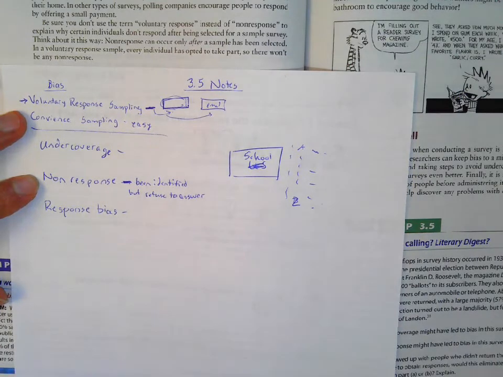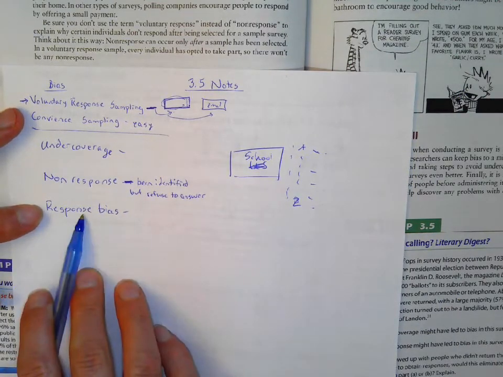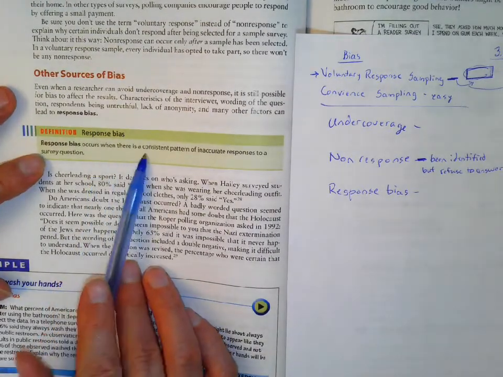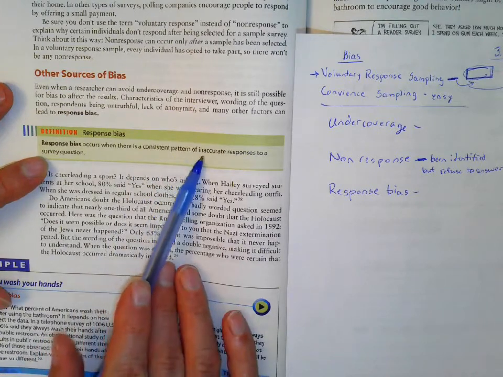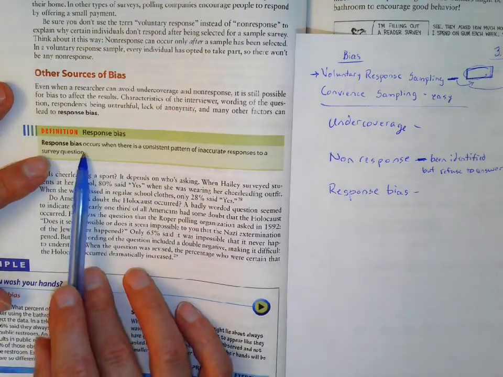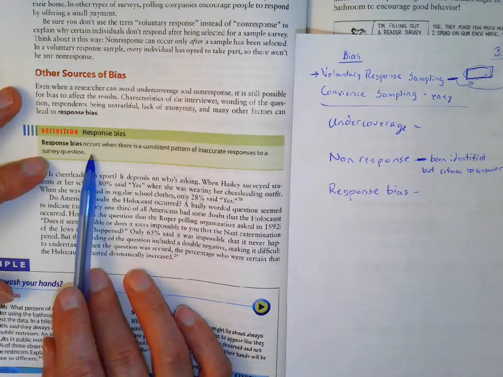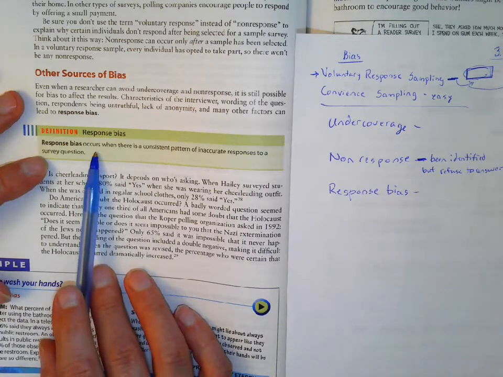Okay? Now the other type we're going to talk about today is response bias. The definition: when there is a consistent pattern of inaccurate responses. So for example, let's say there's a dentist and they ask all their patients, do you floss? Do you think the response that he or she gets is a real accurate representation of the whole population that she has?